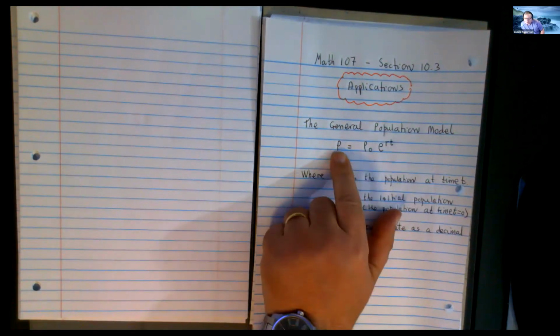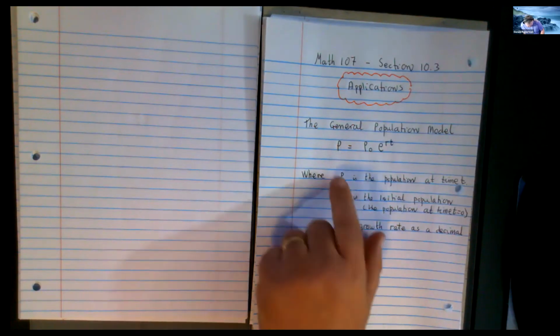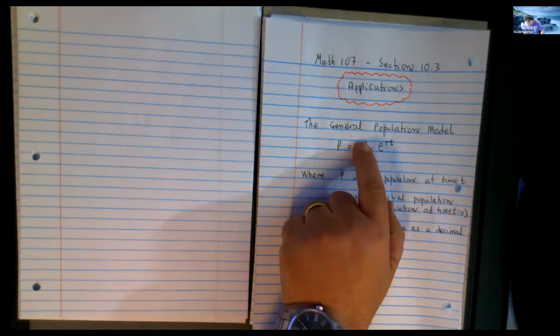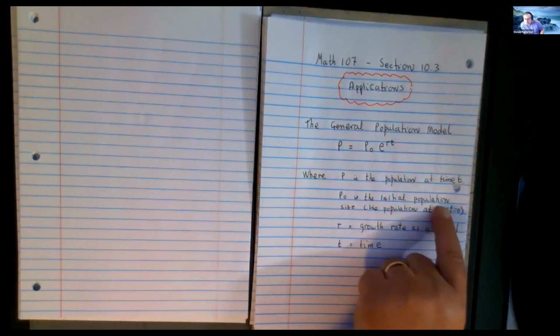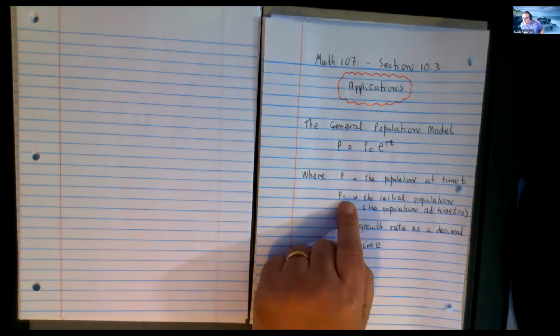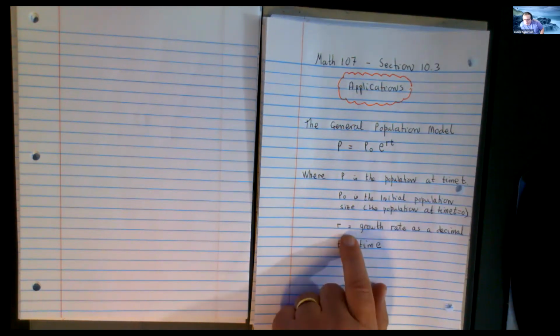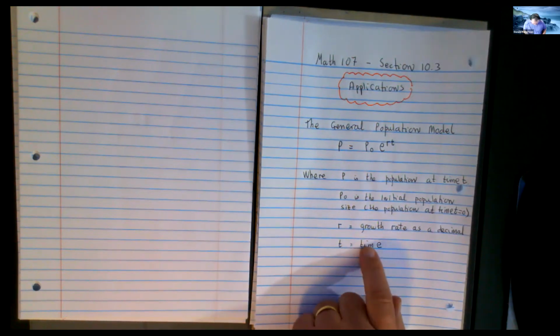So the population P of some town, say, or animals, whatever you like, is given by the formula P equals P naught e to the power of RT. P naught is the initial population. And naught is an old word for zero. Did you know that? So it's been here for a while. So what did the population of the town start with? R is called the growth rate, written as a decimal, and T is time.